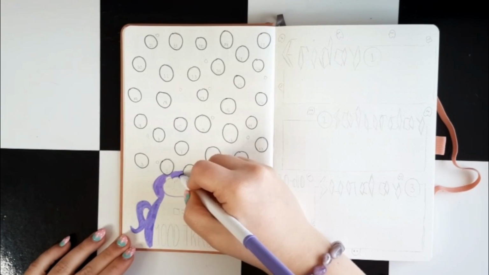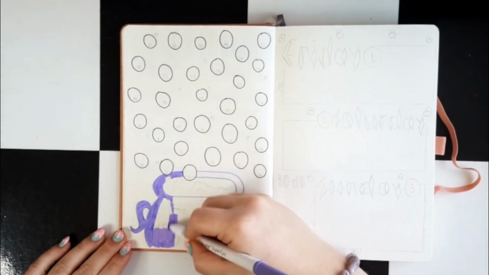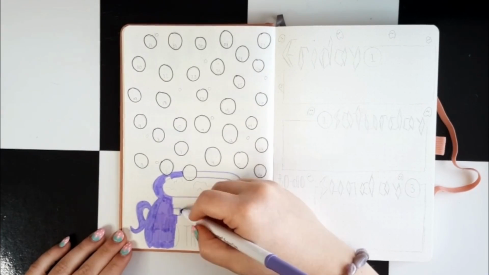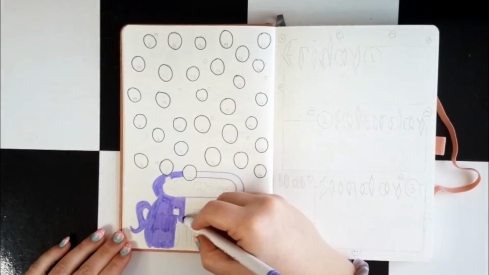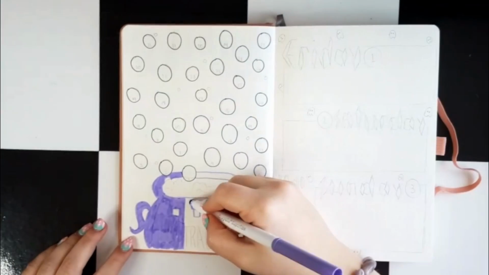Excuse me. Throat is trying to yeet. So this idea I totally got from Pinterest. I saw somebody do their mood tracker as a cauldron, and the bubbles coming out of it are the days that you would color in.